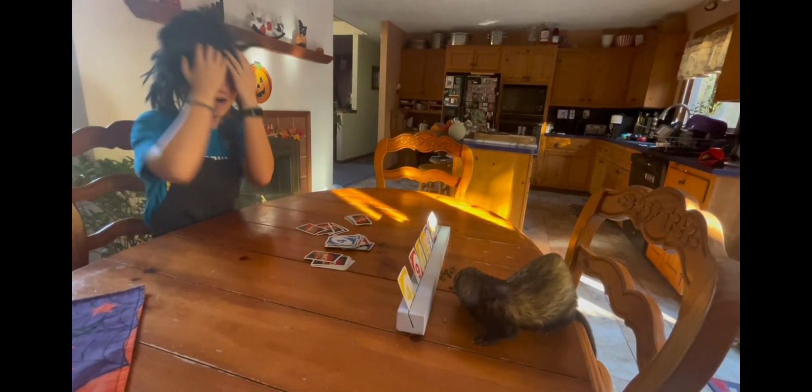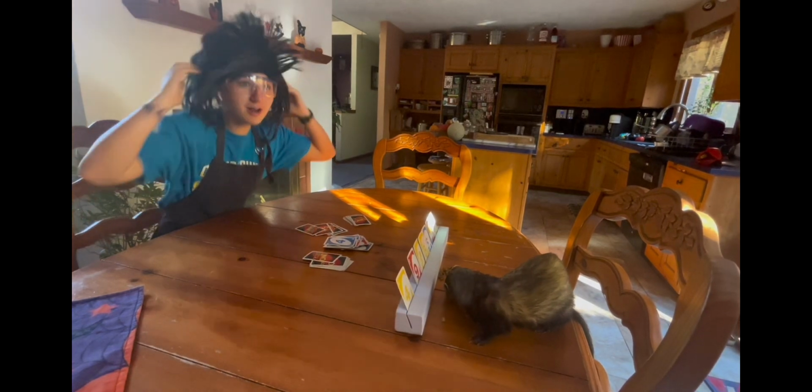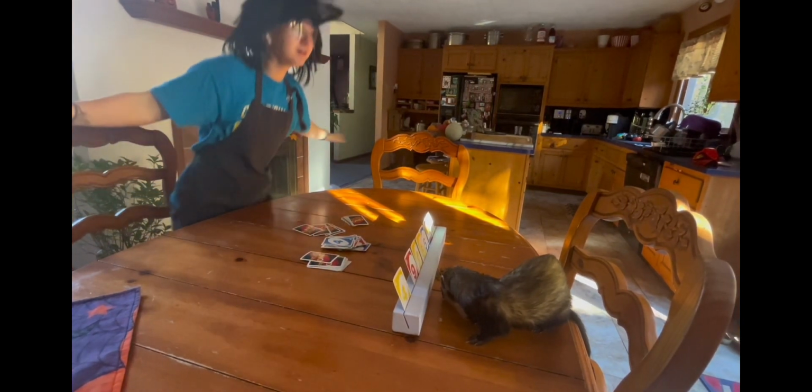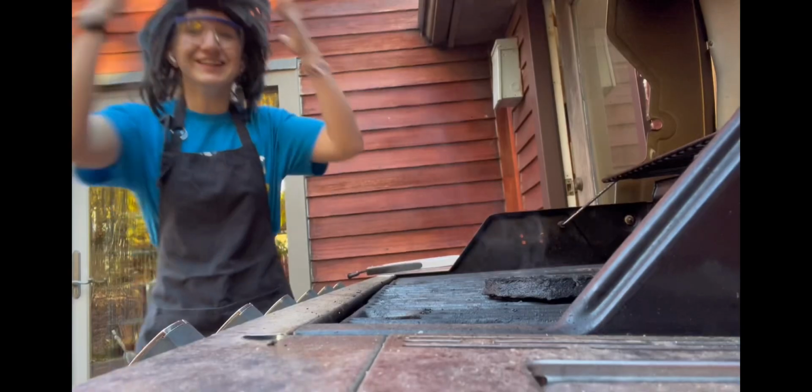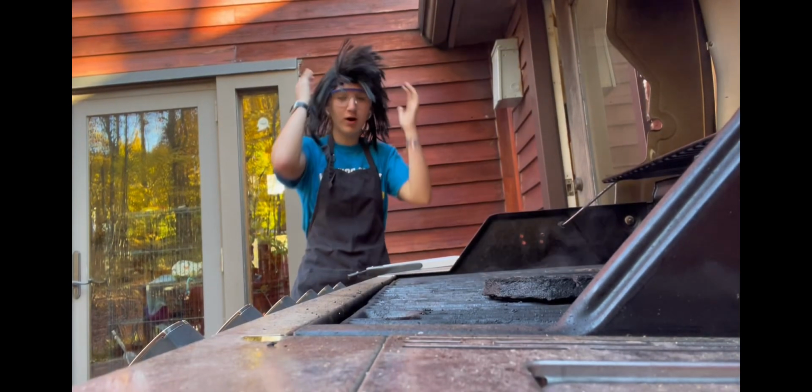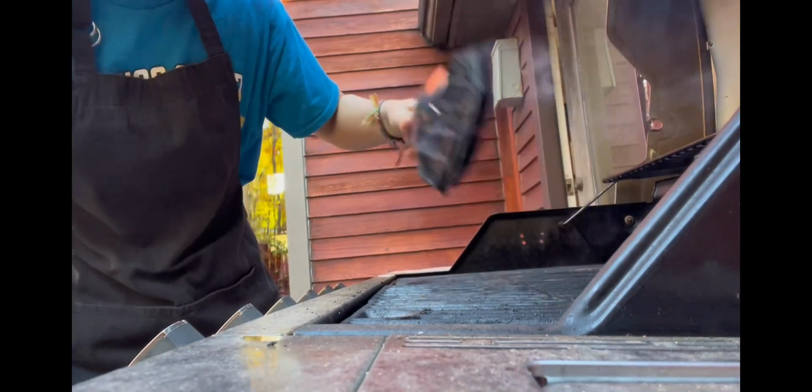Swiper, the waffle! No! No! No! The waffle! My waffle!